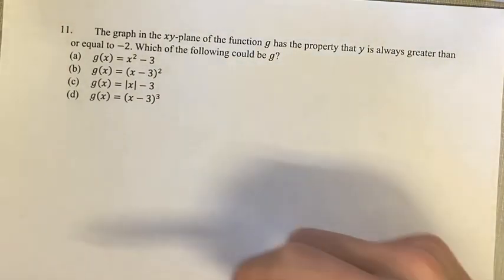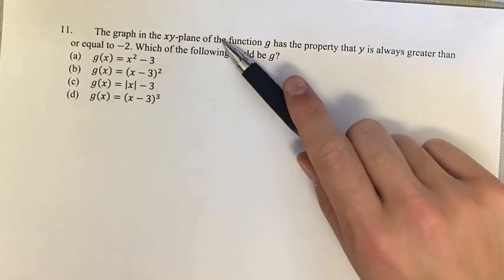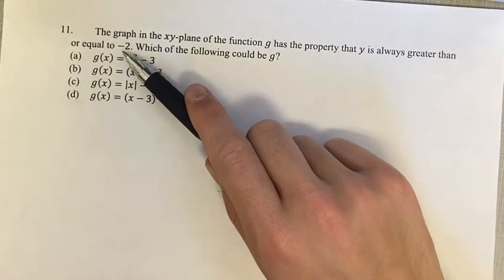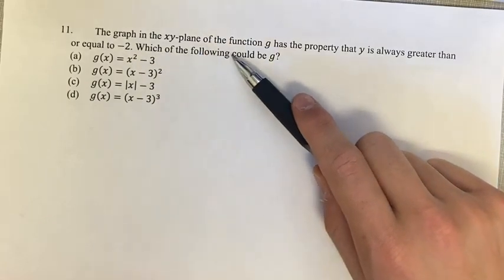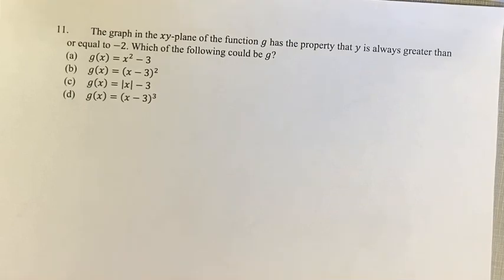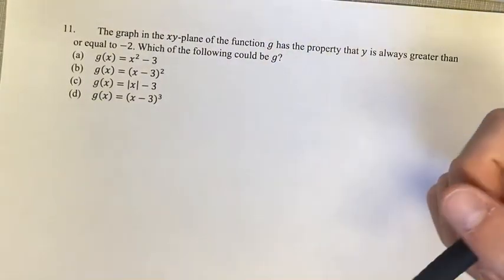In this problem, we're told the graph in the xy plane of the function g has the property that y is always greater than or equal to -2. We're asked which of the following could be g. So we have four functions here, and they're all pretty easy to graph, so we're going to do that.